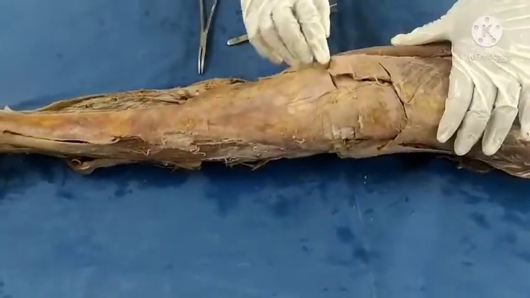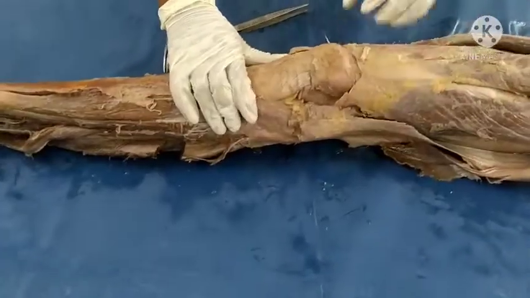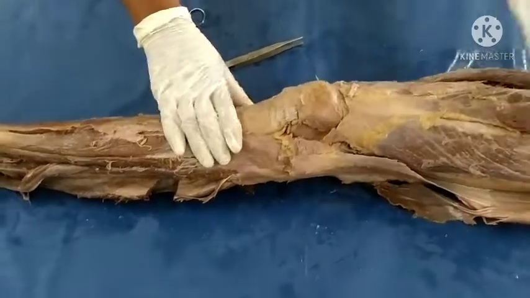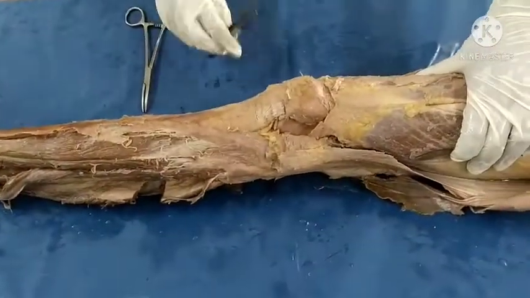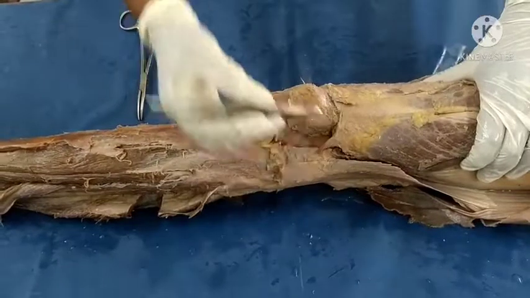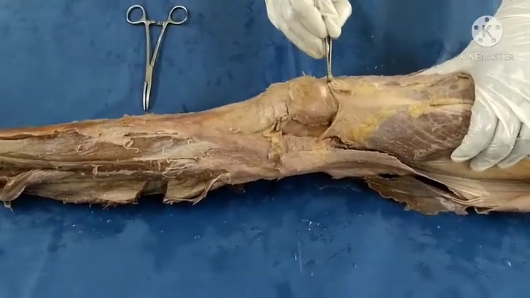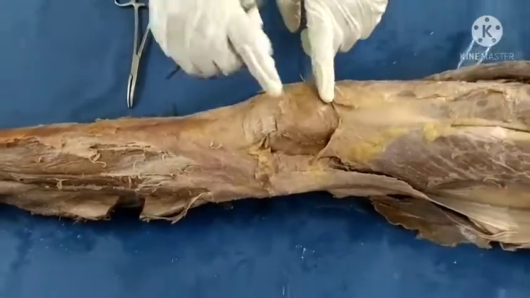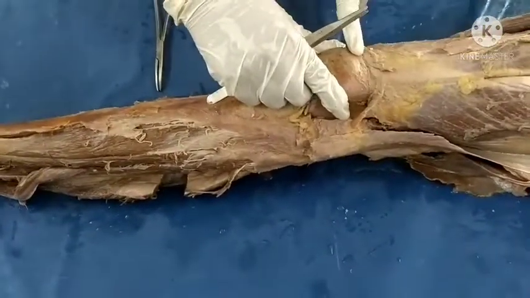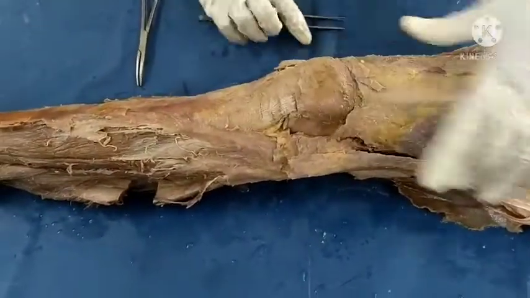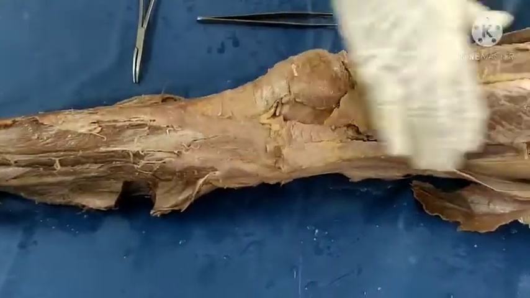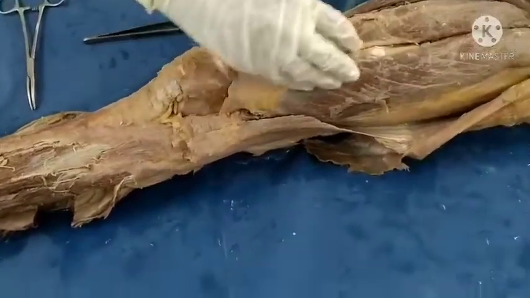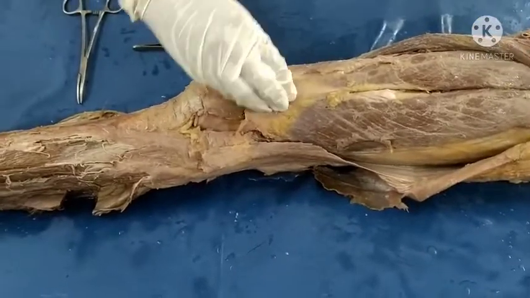Once we cut and reflect all these things, we will be able to see the knee joint structures, the intra-articular structures. So we have to cut the quadriceps tendon here. The cut can be made either on the quadriceps tendon or over the ligamentum patellae. We have cut the quadriceps tendon along the base of the patella. And then one more is the vastus lateralis. These four muscles have a common insertion over the quadriceps tendon.